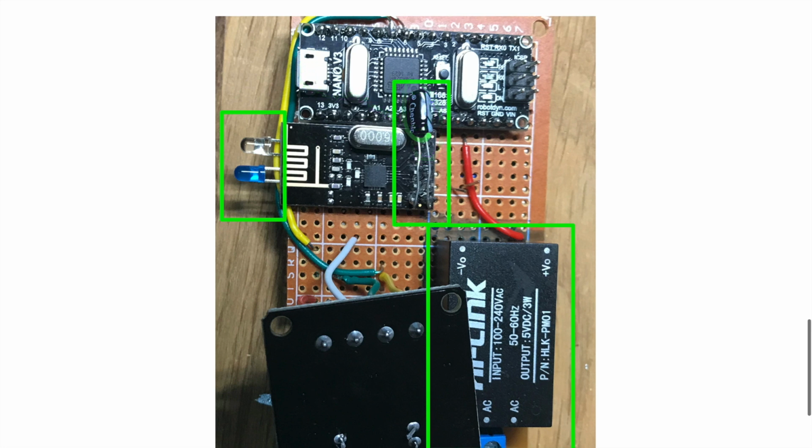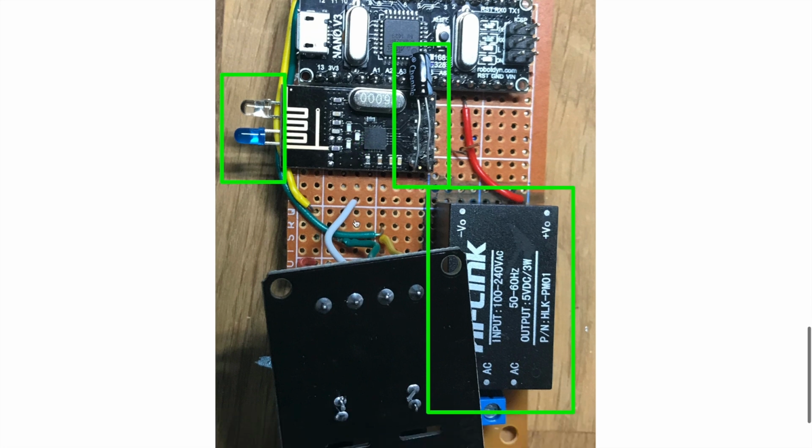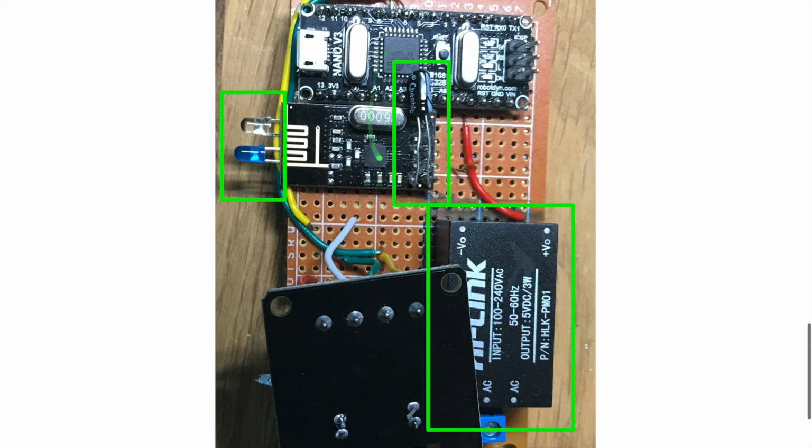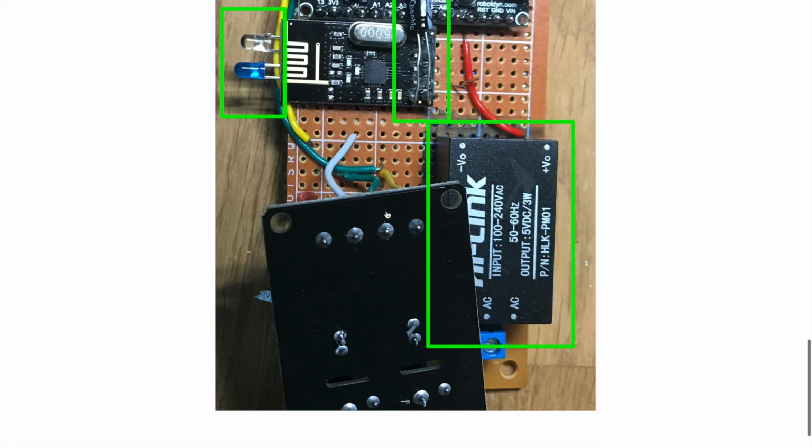And this capacitor is mounted over the RF to make the power supply for the RF more stable, so you won't lose packets or have some noise or stuff like this every time the Arduino is taking more power or something like that.